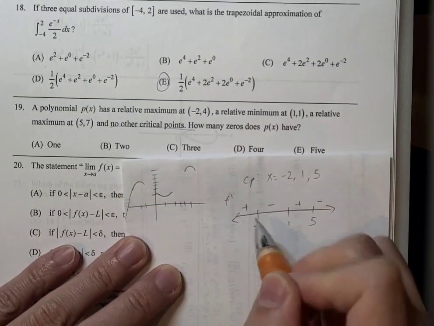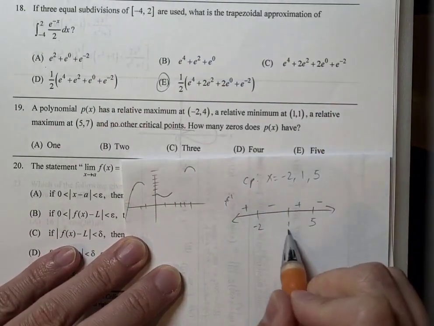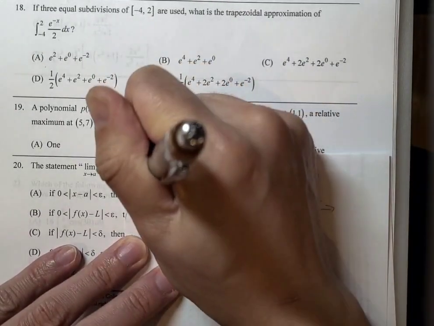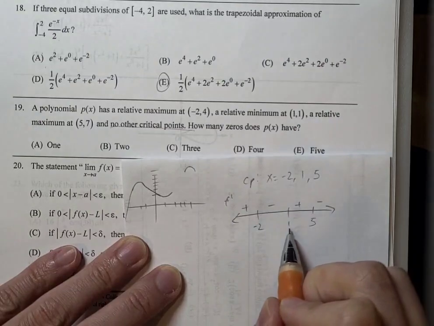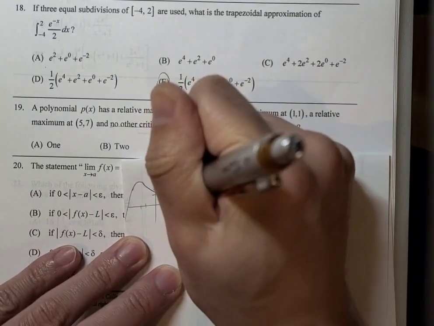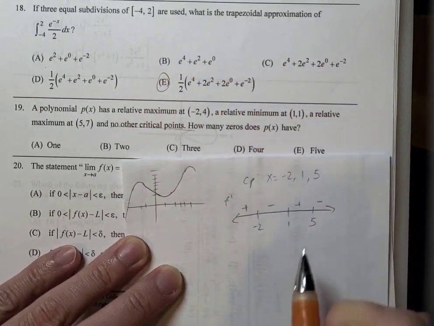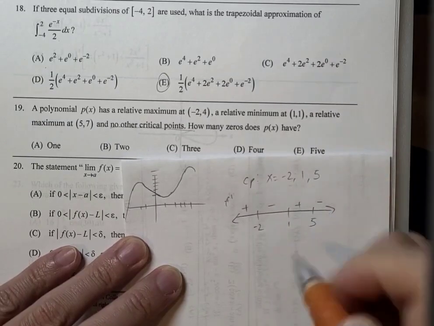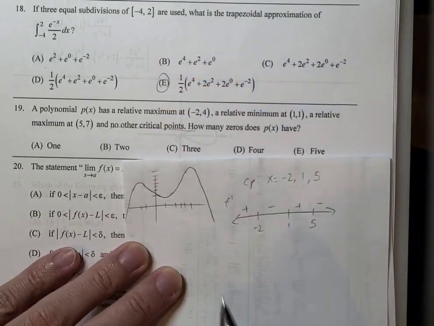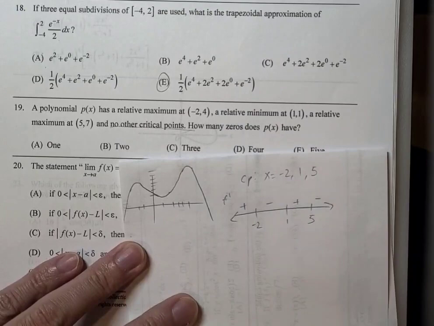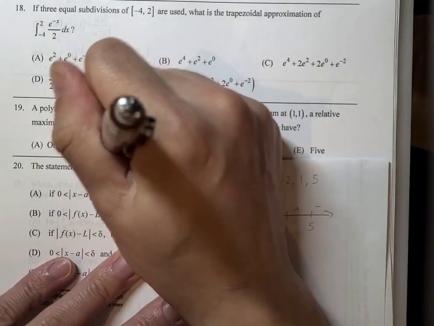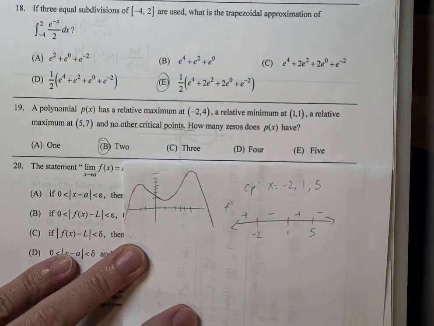Then it decreases to the min at 1, so it'll be like this then. And then it increases to the max at 5, like that. And then it decreases again to negative infinity, okay? So there's another zero there, so there's only 2 zeros, okay? 19 is B. Okay, hopefully that made sense.